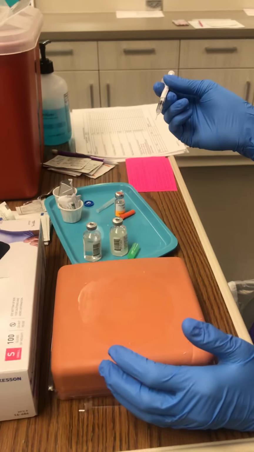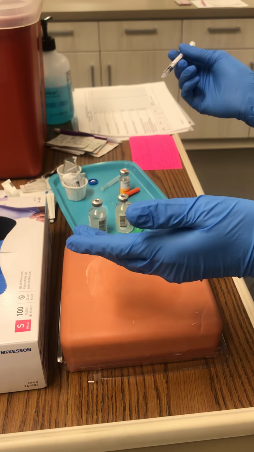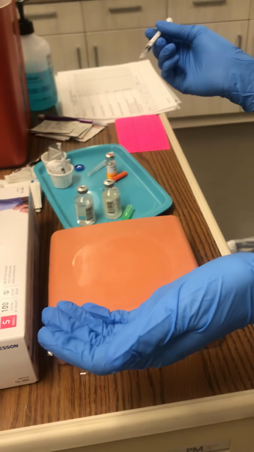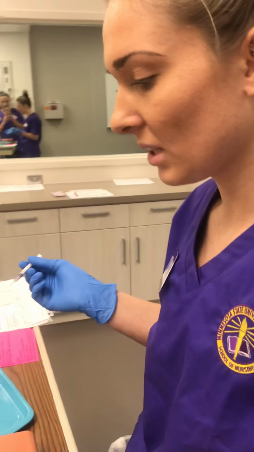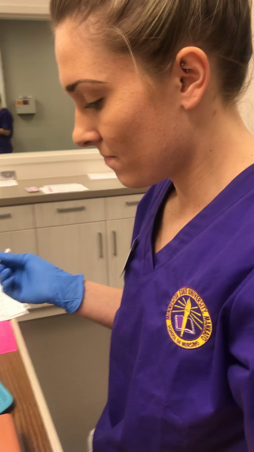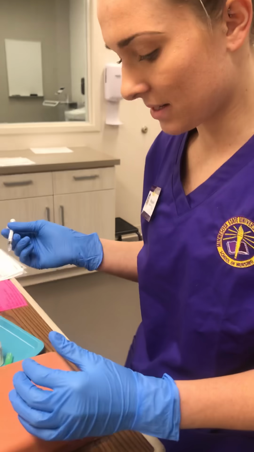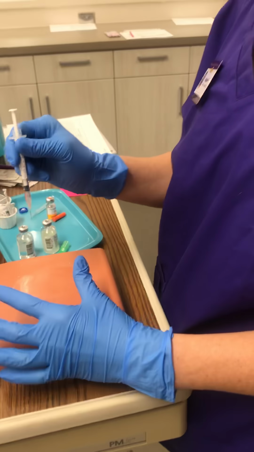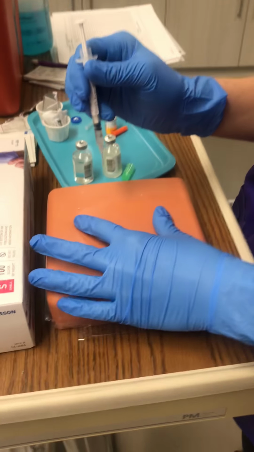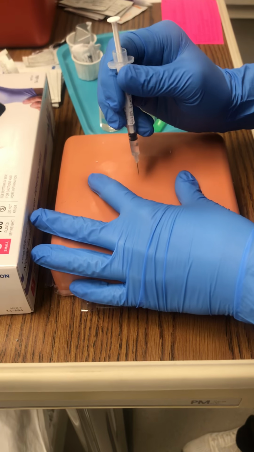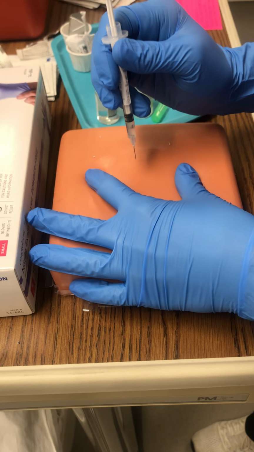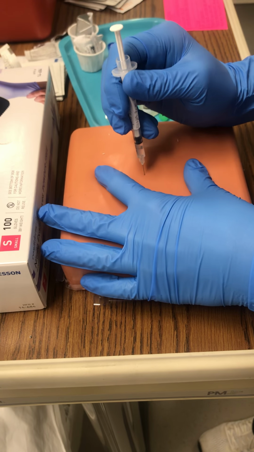And then we're gonna, just like we did on our last shot, we did a 90-degree angle, I just wanted to say, for the deltoid. And then this one, they have enough skin to do it, so we're gonna do a 90-degree angle on this one. So we're gonna stabilize the skin. We're gonna go in, like I said, because they have enough skin at a 90-degree angle.